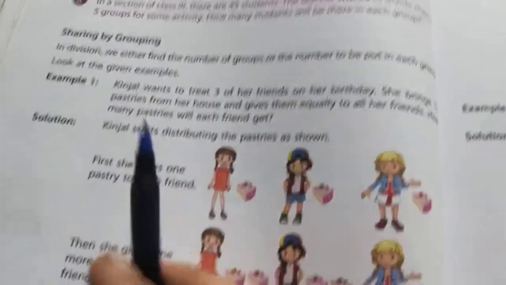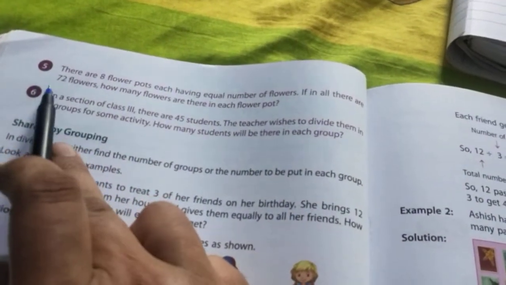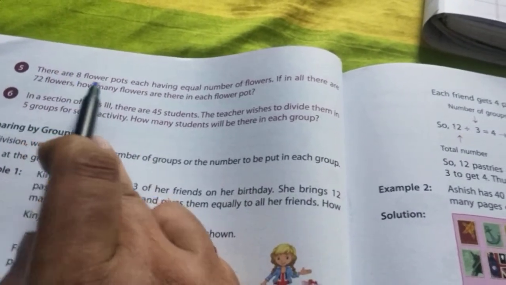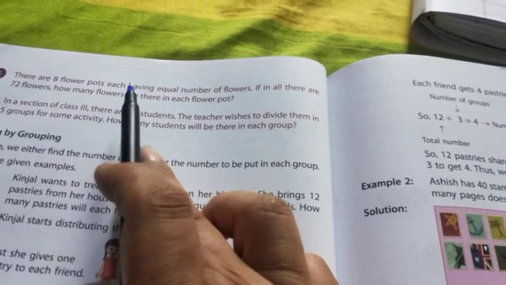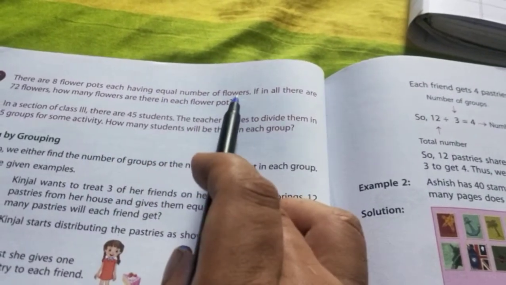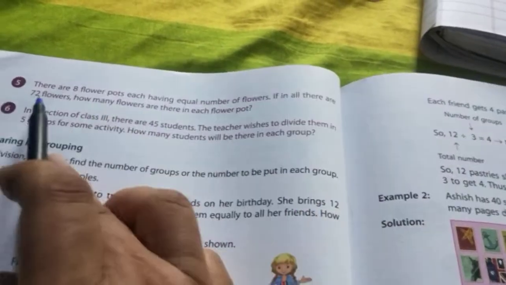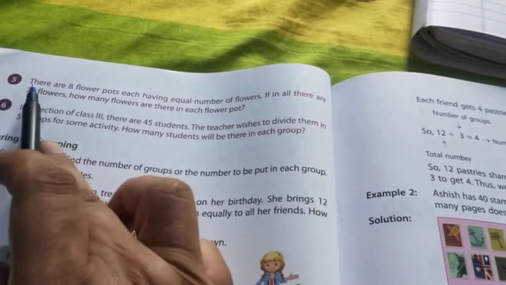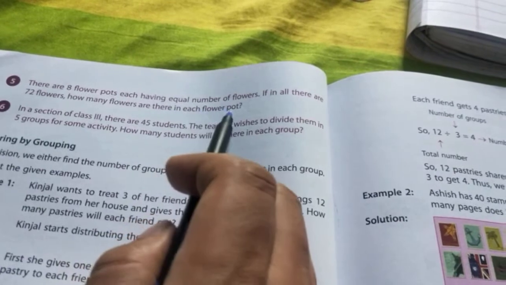Now, if you turn the page to page number 74, okay, you will see at the top there are 2 questions. Okay. Now, question number 5, there are 8 flower pots, each having an equal number of flowers. In all there are 72 flowers in total among the 8 flower pots. How many flowers are there in each flower pot?